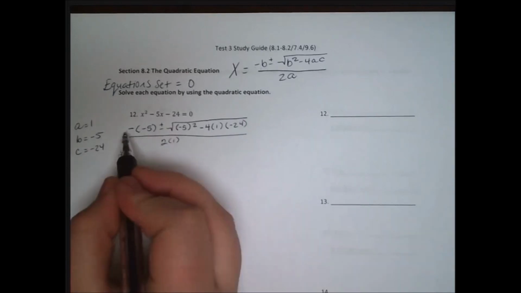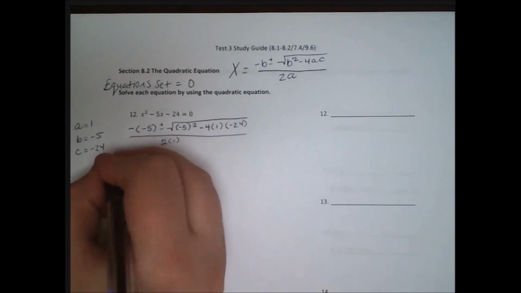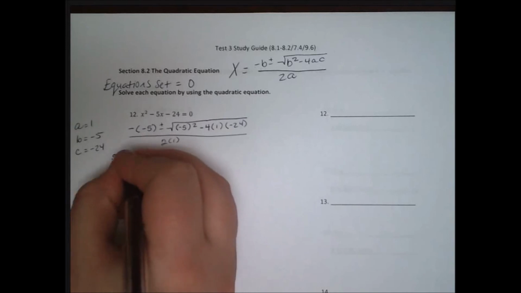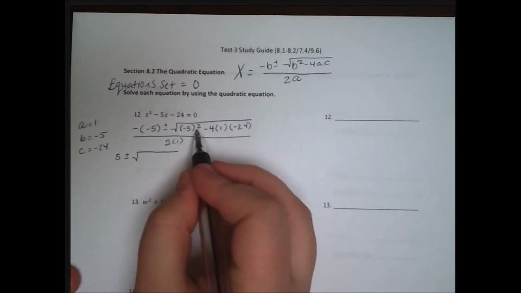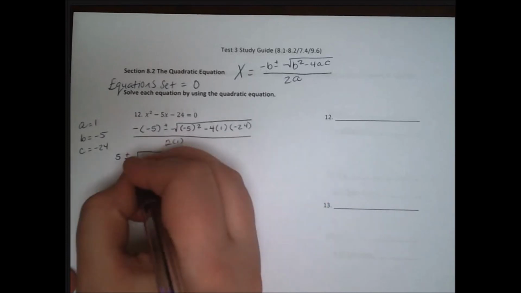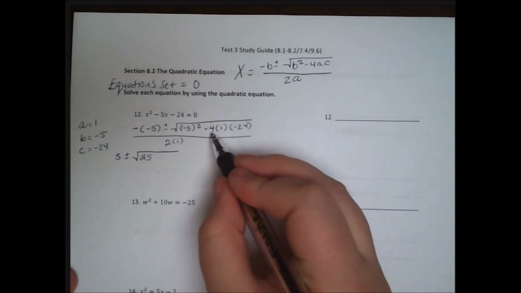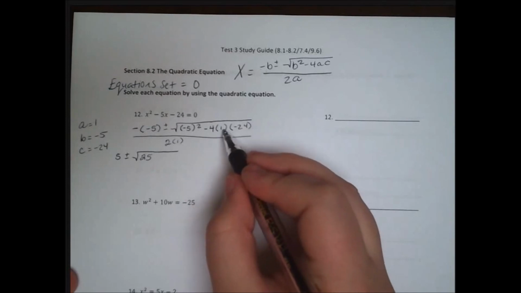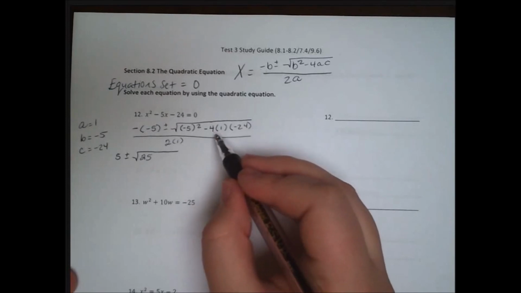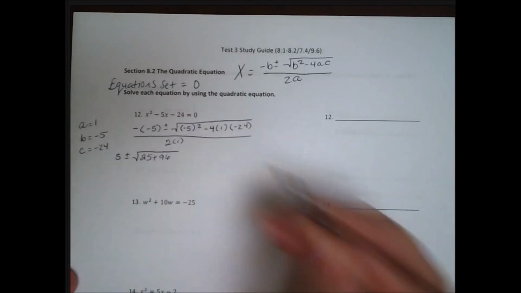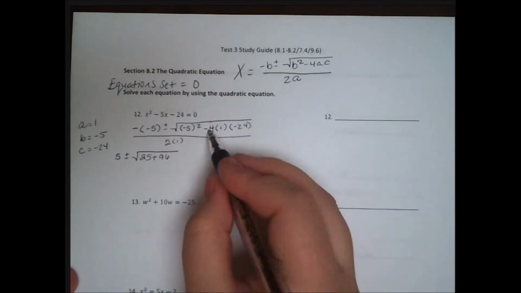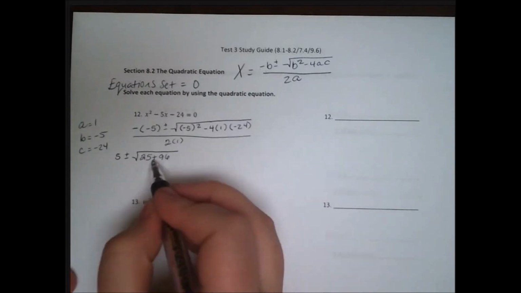So the opposite of negative 5 would be 5, plus or minus, and you have your square root. Negative 5 squared means negative 5 times negative 5, which is 25. Negative 4 times 1 is negative 4. And then negative 4 times 24 is positive 96, because a negative times a negative is a positive.